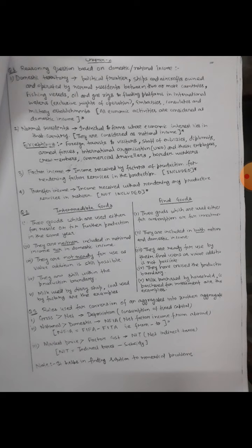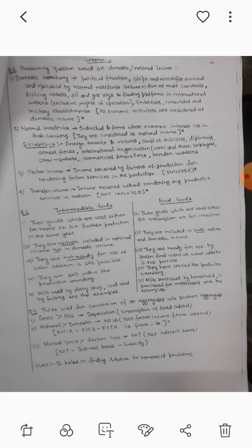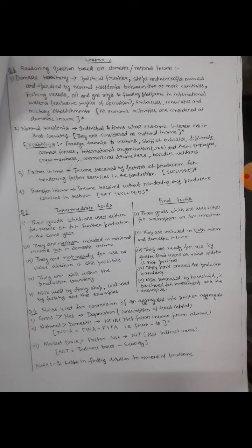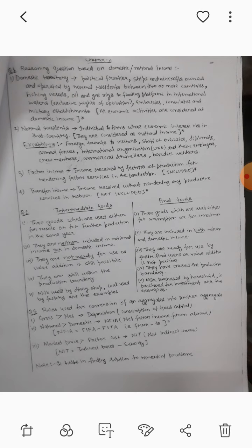So the second question, only this part was included in the first: the difference between domestic territory and resident. Also you have to define one by one what is meant by domestic income, and the next one is national income, and also factor income and transfer income, which we have explained. So what are the included and excluded items in the domestic territory and national income are also included in these notes.